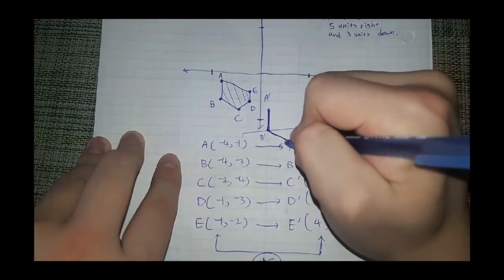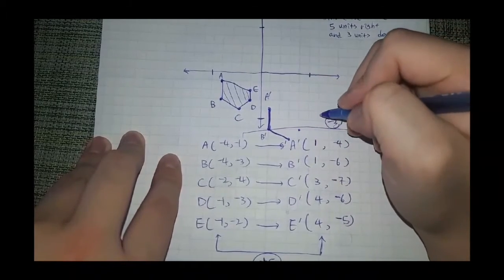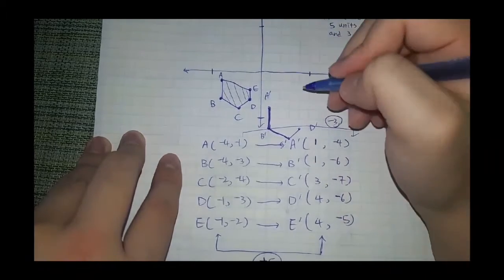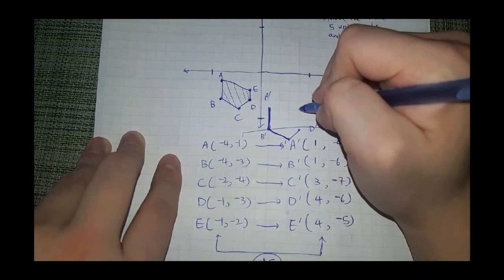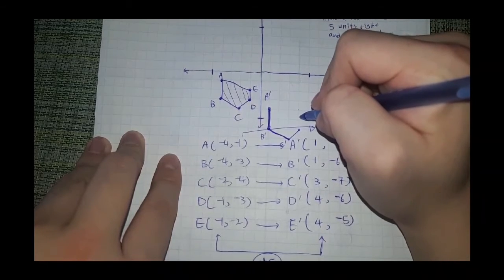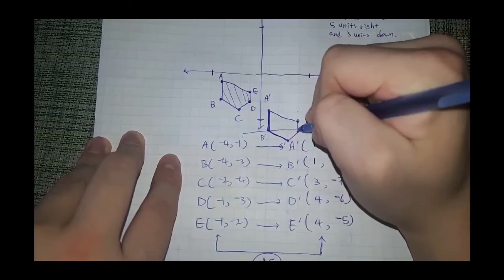Sorry, the diagram actually goes beyond our work page over here. D prime, 4 and negative 6. And E prime, which is 4 and negative 5. Careful with what you count.